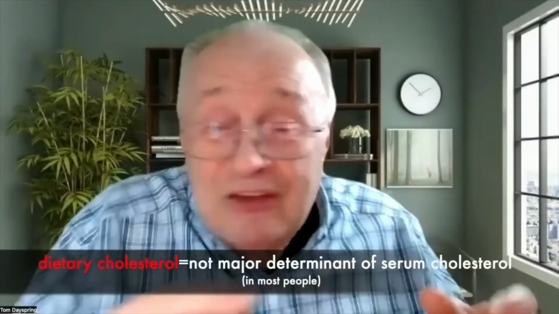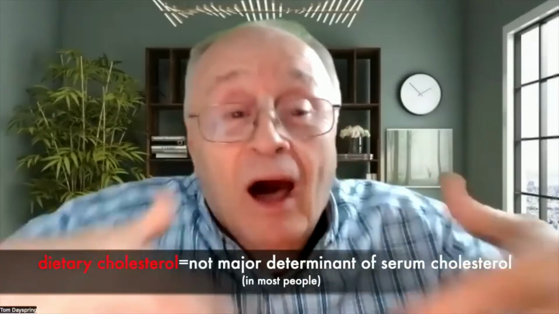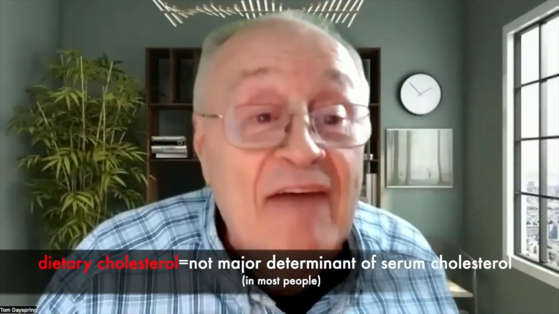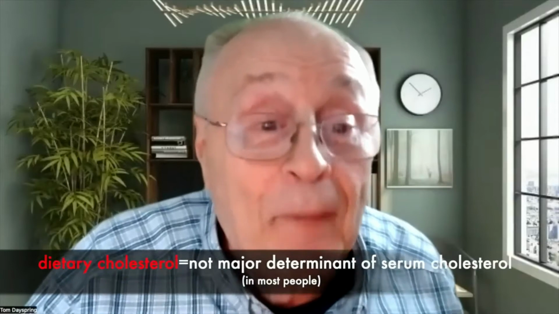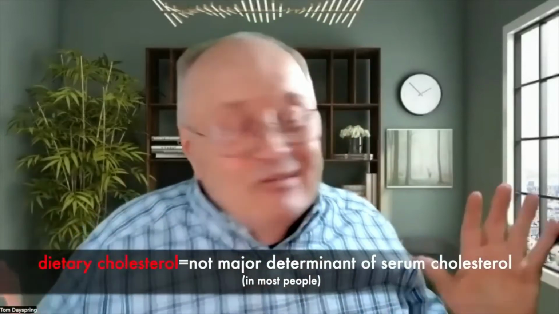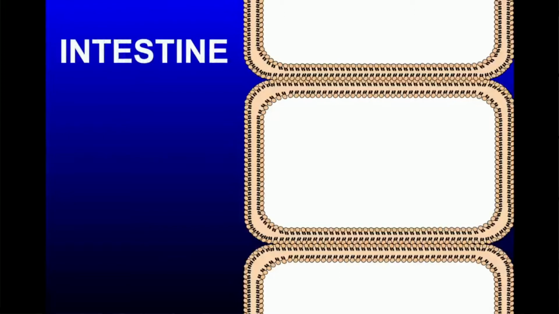So that's why eating cholesterol is not a major league player on however much cholesterol you're going to have in the tissues or in the blood of your body. But it's always more complicated, isn't it? So the next thing I'm going to talk about is, all right, how does that intestine decide? Let's let some of this free cholesterol in.